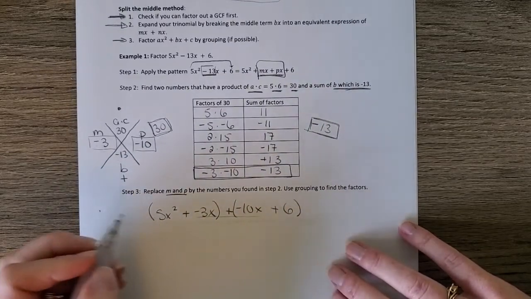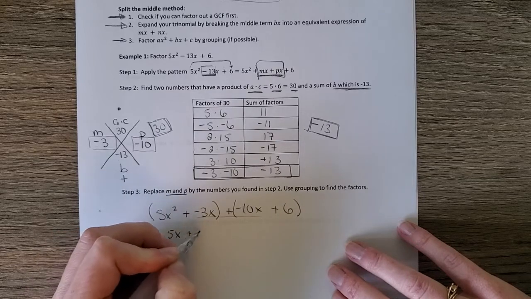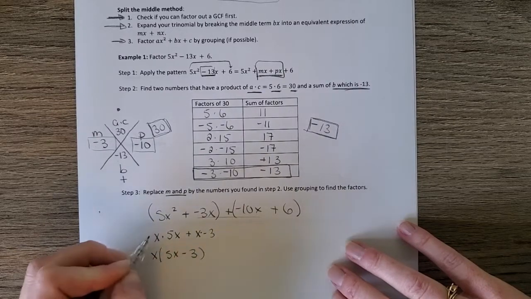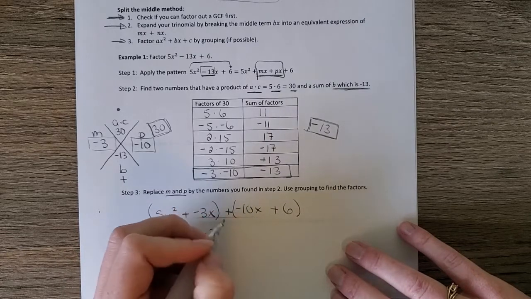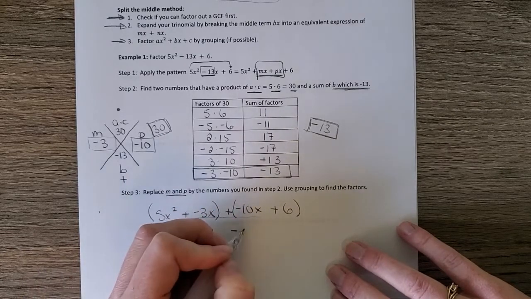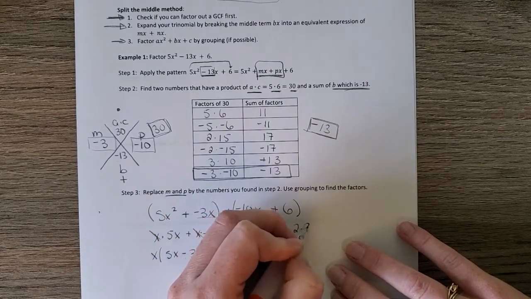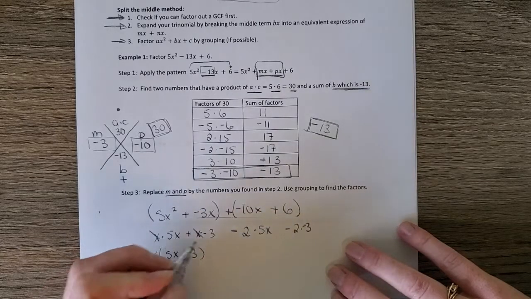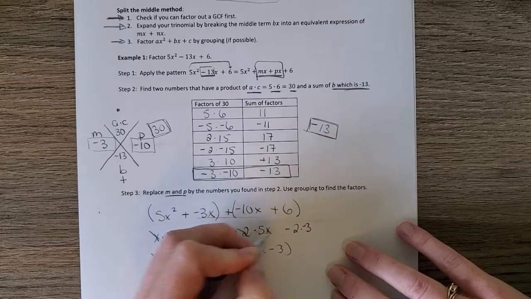So what is the greatest common factor here? It's x, so it would be x times 5x plus x times negative 3. And then we take the x out, we get 5x minus 3. And then over here, the greatest common factor, if this is negative, I always like to factor out the negative, would be negative 2 times 5x, and negative 2 times 3, times negative 3 in order to get the positive 6. So we factor out the negative 2, and we get 5x minus 3.